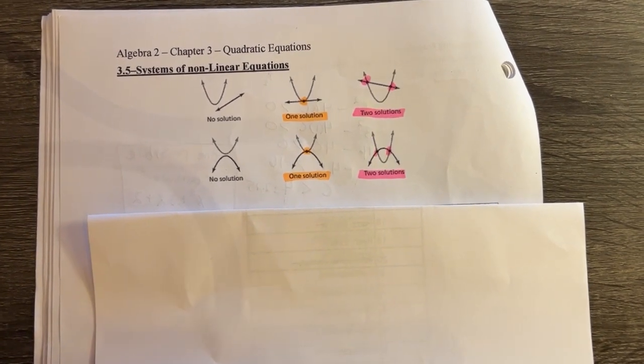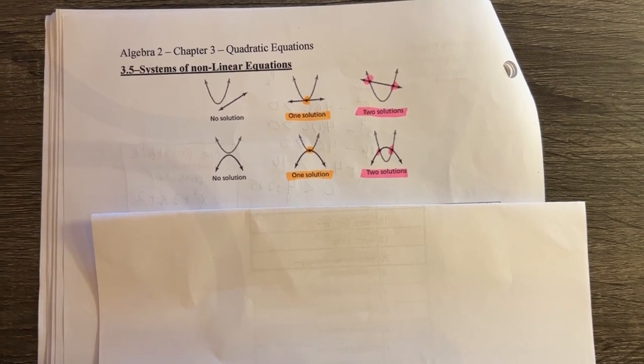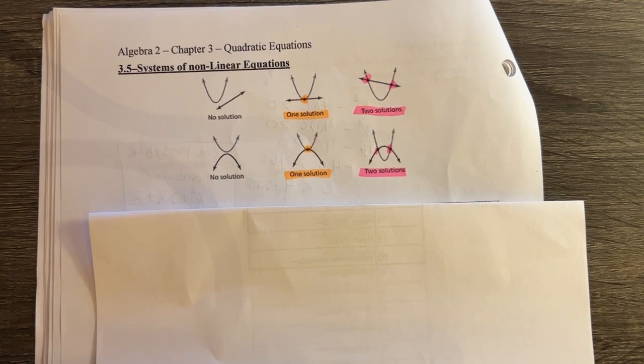Scholars, Miss Davy here to go over the 3.5 notes, quadratic equation, system of nonlinear equations.